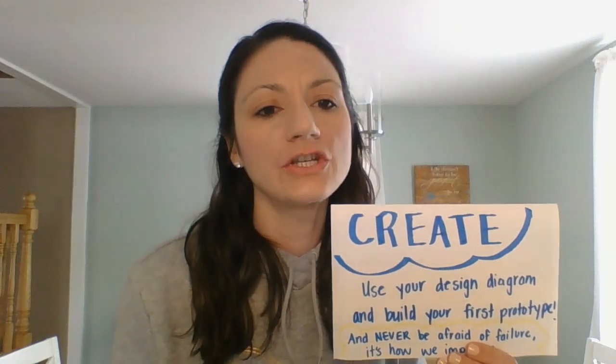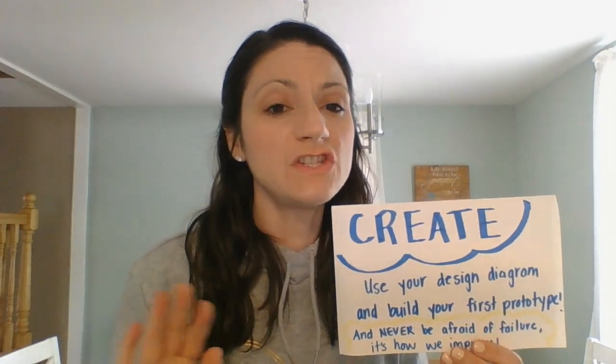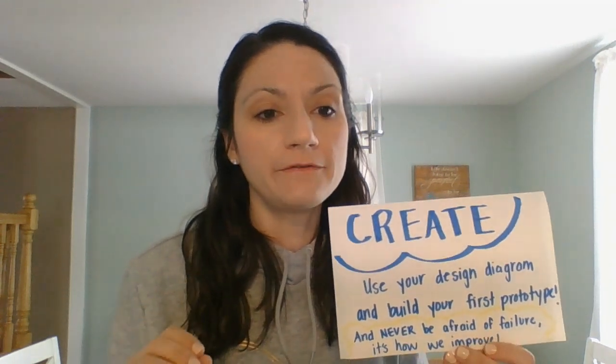So the next step in the engineering design process is the create stage. And this one is usually the most fun, because this is where you're actually going to use your ideas and your diagram to build your rocket. Now keep in mind that this is just your first prototype, your first rocket. So we're never going to be afraid of failure, because that is really where we learn, and we learn what we need to do better so that we can improve on our redesign.